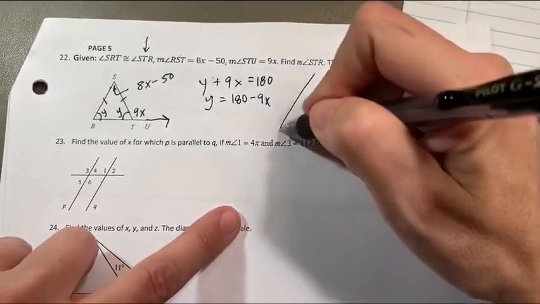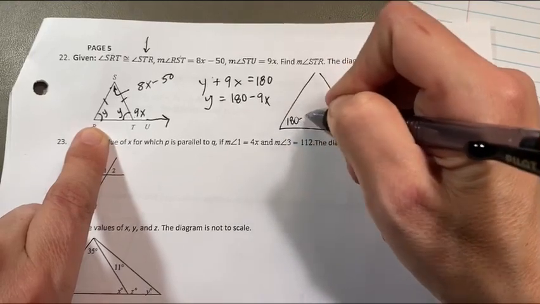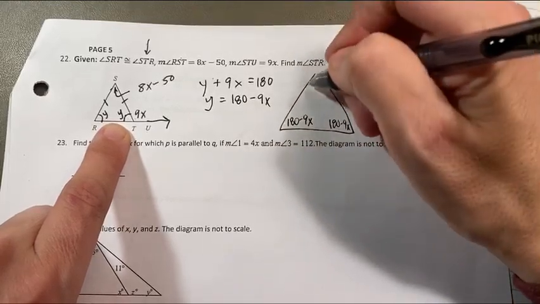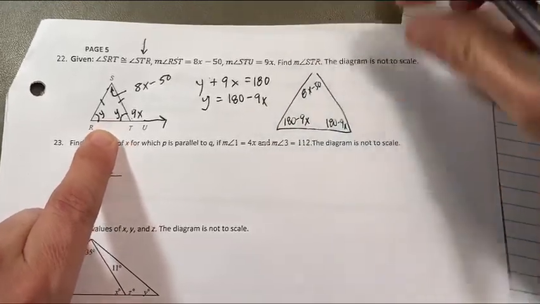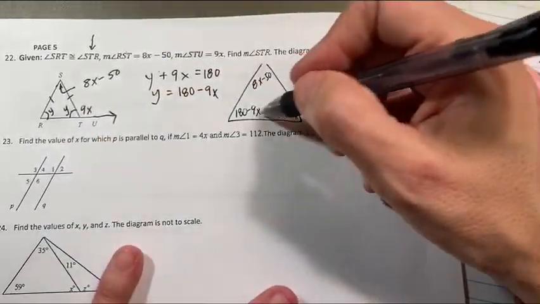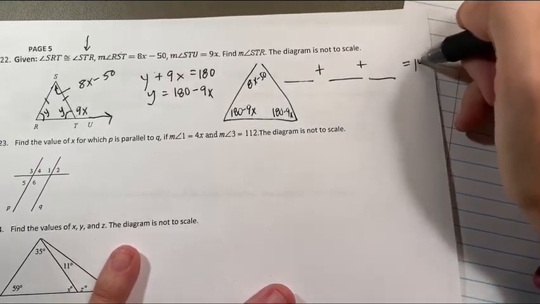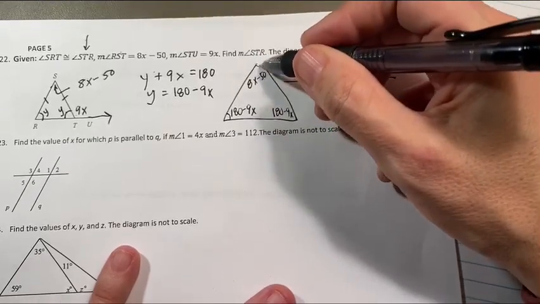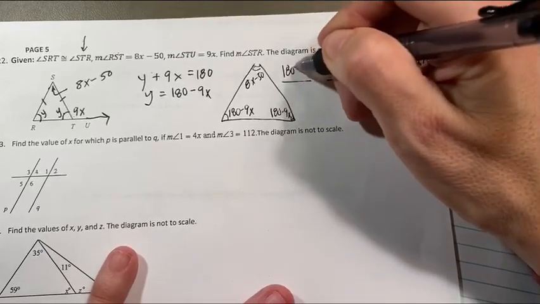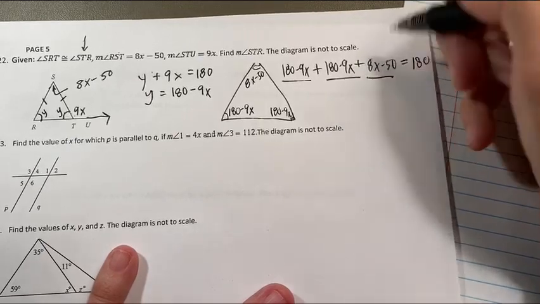Okay, so I can actually rebuild this triangle here. Y is equal to 180 minus 9x, and this is also the same angle, 180 minus 9x, and this is 8x minus 50. All three of these angles have to add up to 180 because that is a triangle. So I'm going to add these three things up: 180 minus 9x, 180 minus 9x, 8x minus 50.